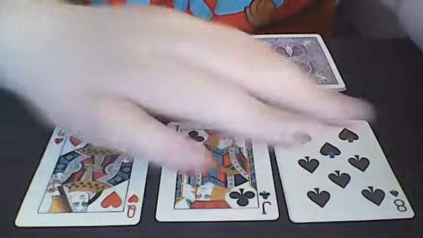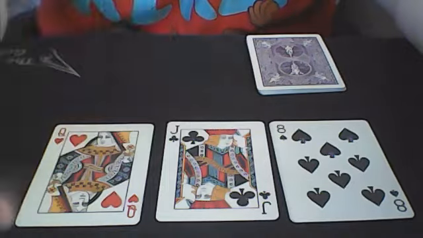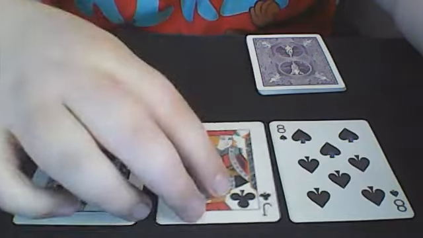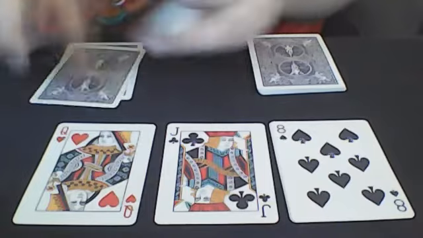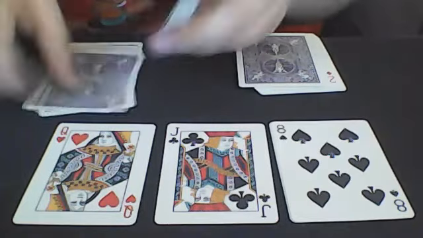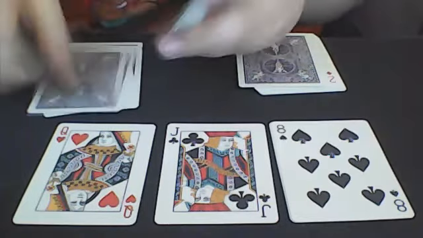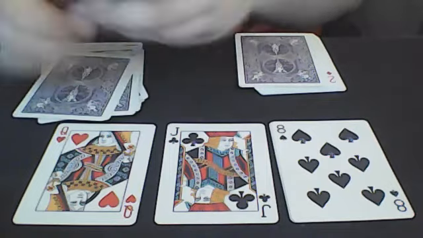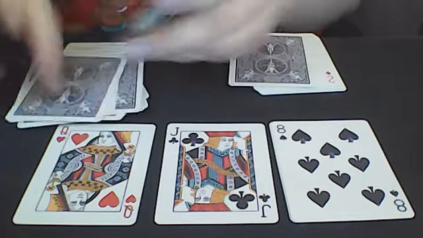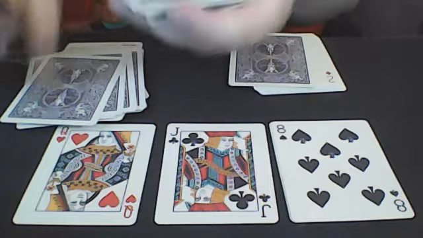So now we're going to add up all the piles that we didn't cap. So court cards are 10. So 10 plus 10 is 20. Plus 8 should be 28. Let's see what happens. 1, 2, 3, 4, 5, 6, 7, 8, 9, 10, 11, 12, 13, 14, 15, 16, 17, 18, 19, 20, 21, 22, 23, 24, 25, 26, 27, 28.